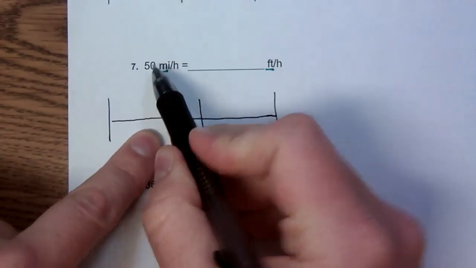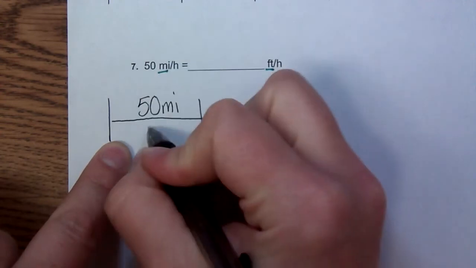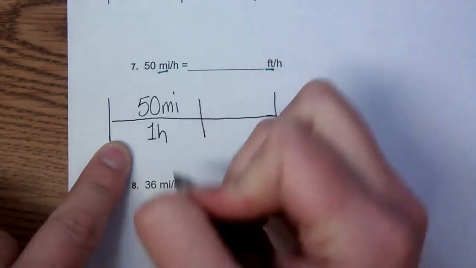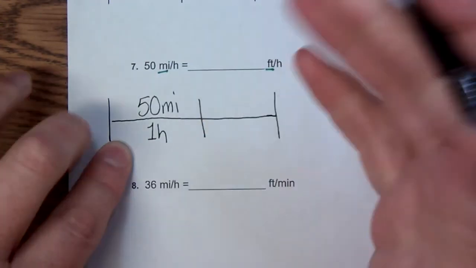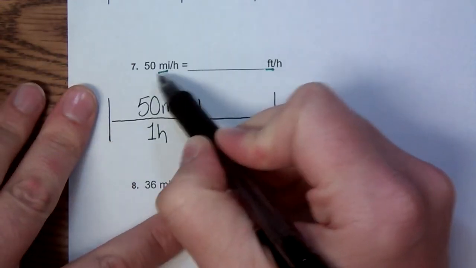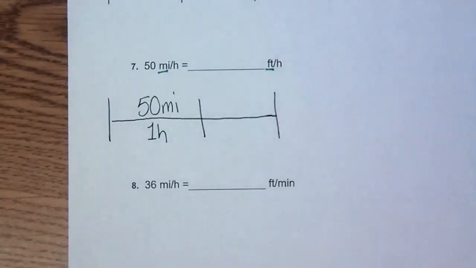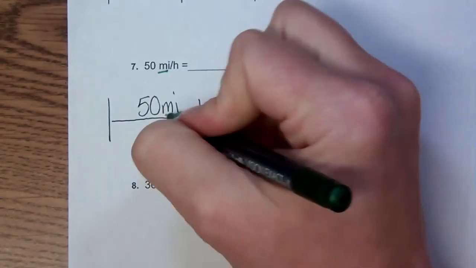So when I set my train tracks up, what I do is, in the beginning, I start with what they give me, 50 miles per hour, 50 miles on my numerator per, and it is inferred that it is 1 hour. It's miles per every 1 hour, not 5 hours, 7 hours, or 8 hours, because then it would be written there. This is a unit rate for every 1 hour. So I write this here, and then I think, okay, I want to change my miles to feet.